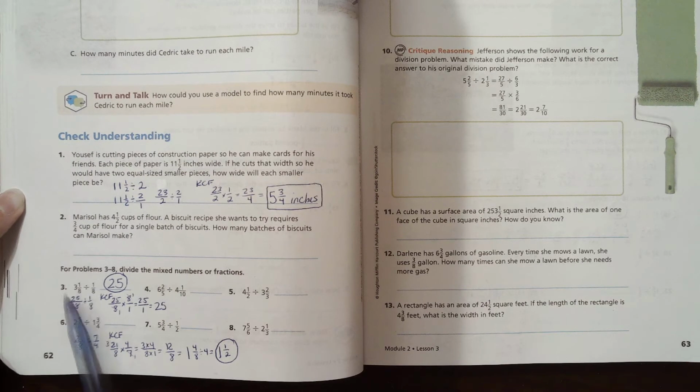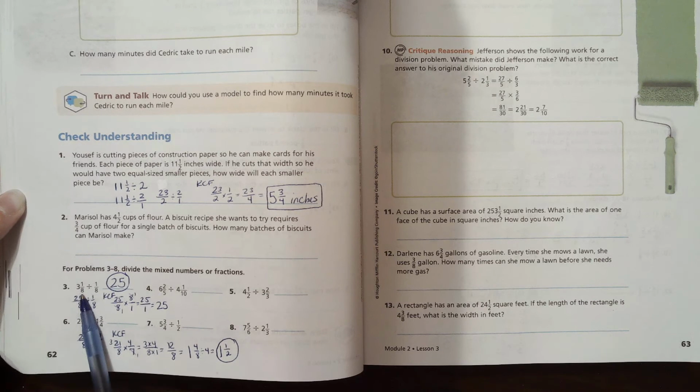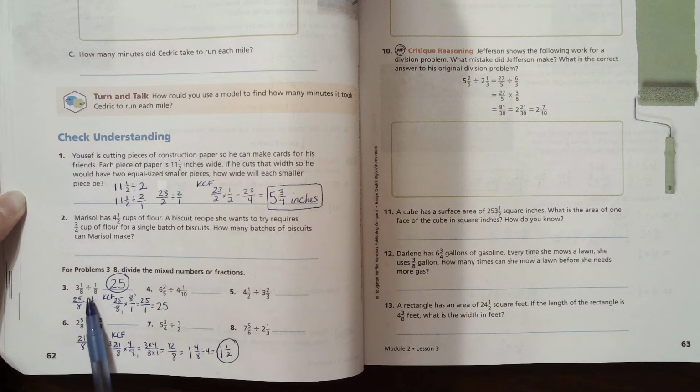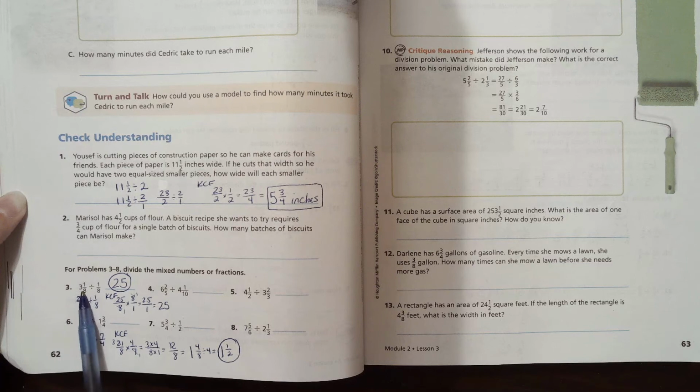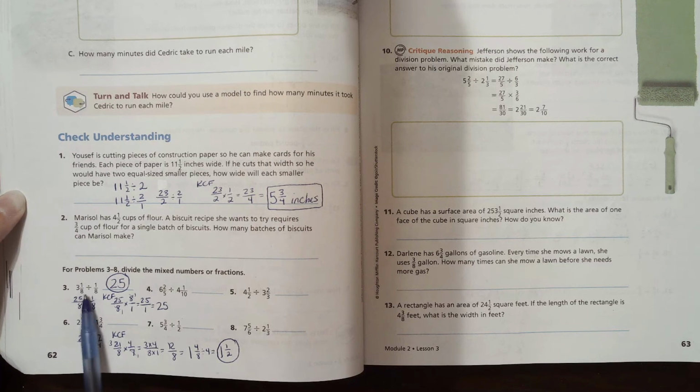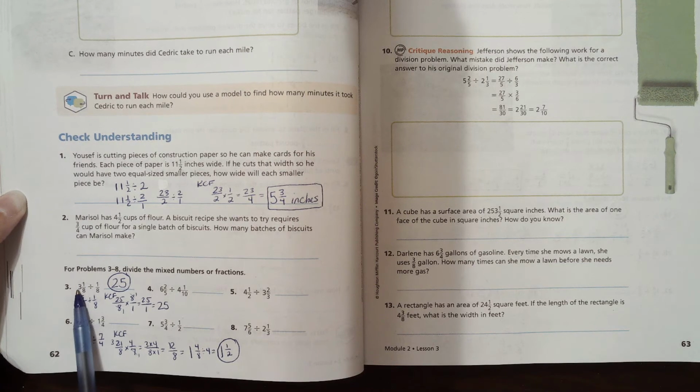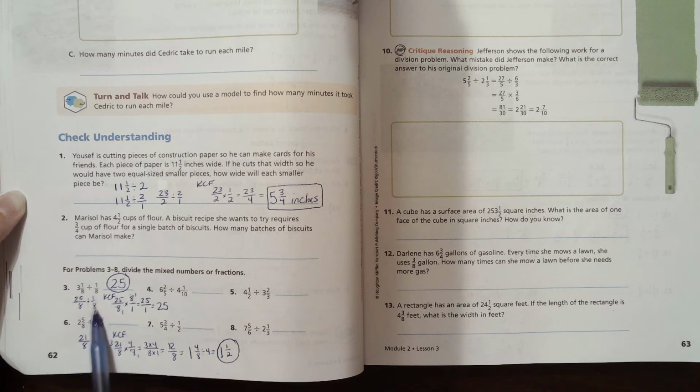Problem number 3. 3 1/8 divided by 1/8. Again, before we apply our rule of keep, change, flip, we are going to convert our mixed numbers to improper fractions. So 8 times 3 is 24, plus 1 is 25. Keep the same denominator. Divided by 1/8.